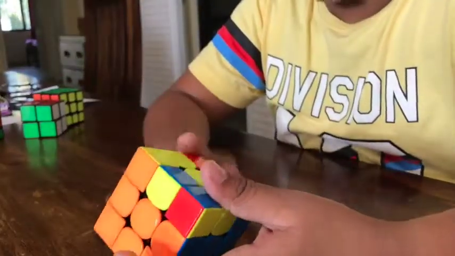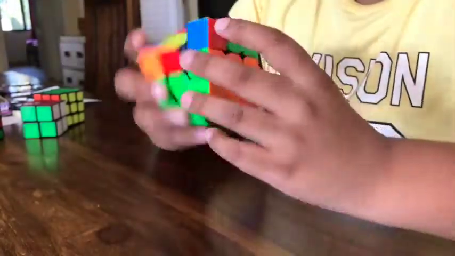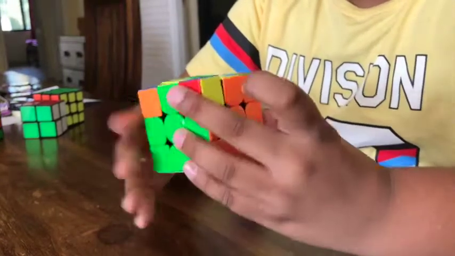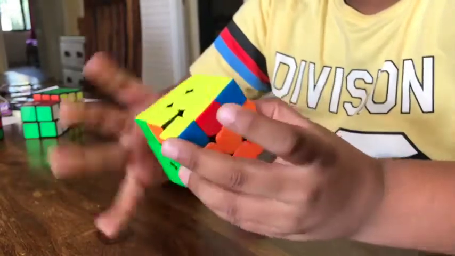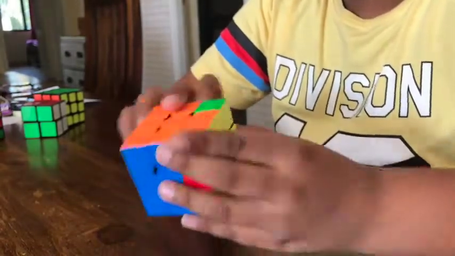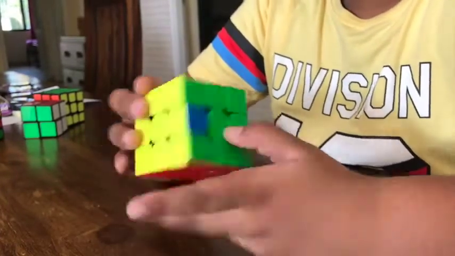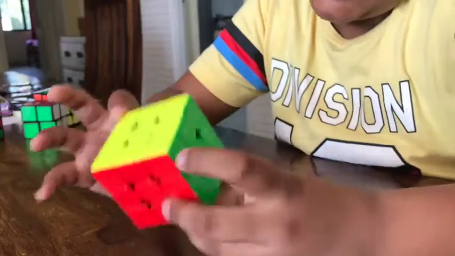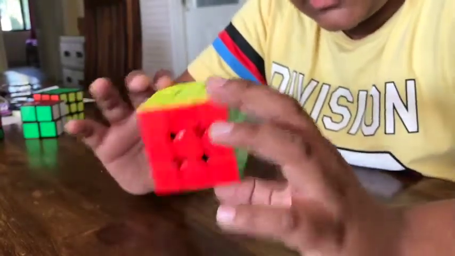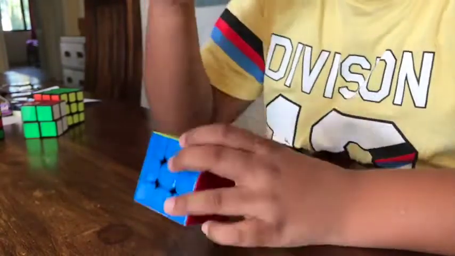Next, we're going to learn a combination of 4 algorithms to solve this, which is the yellow layer. Then finally, we're going to learn 2 algorithms for completing the cube. So that's the base process on how to complete the cube. I'll be doing a small cut, so be right back.